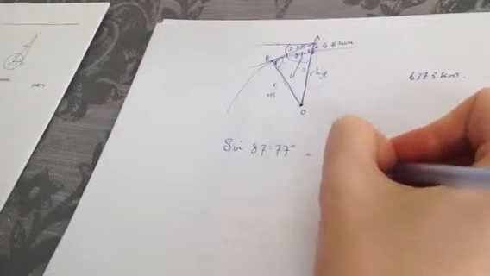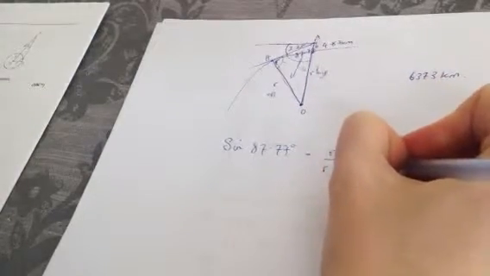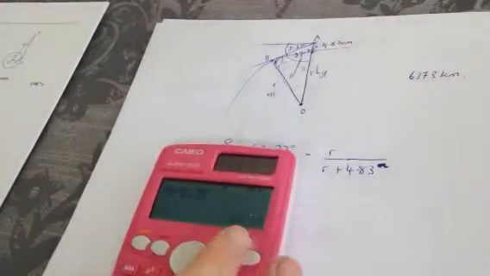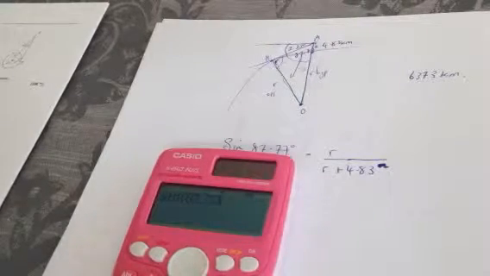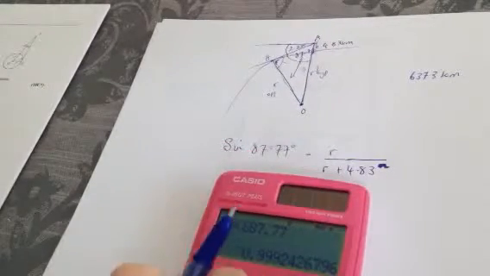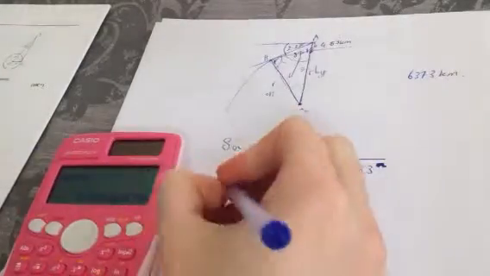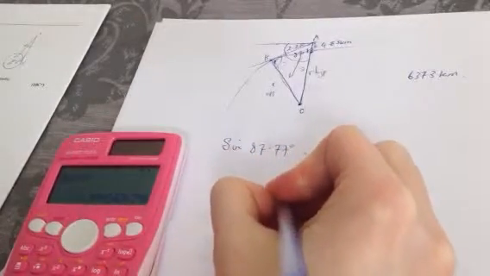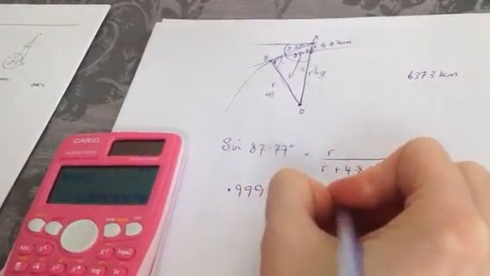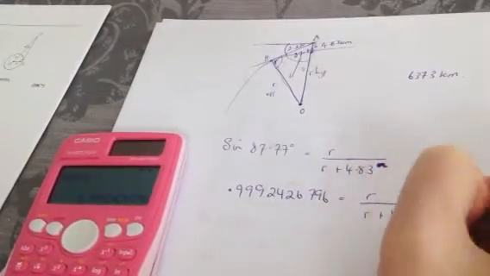So for part 2, the sine of 87.77 degrees is equal to opposite over hypotenuse, which is the radius R over R plus 4.83. Sine of 87.77, I might as well store it in my calculator. That's 0.9992426796 equal to R over R plus 4.83.